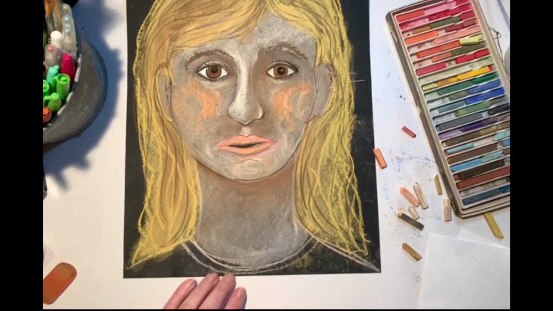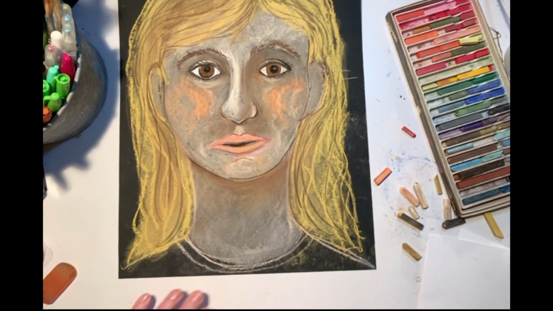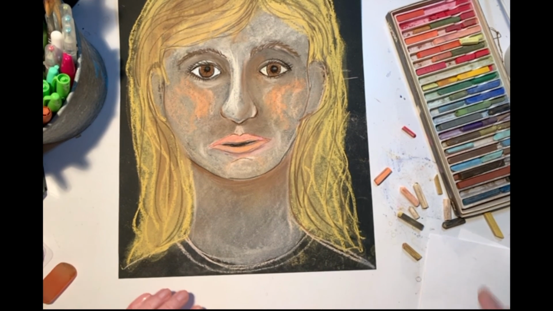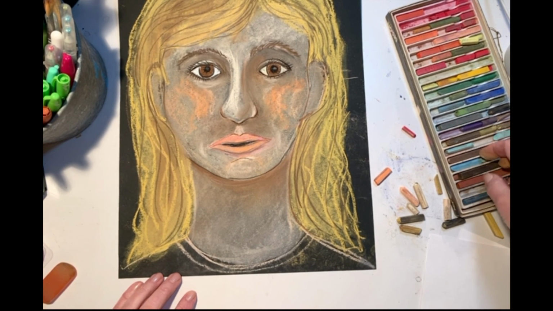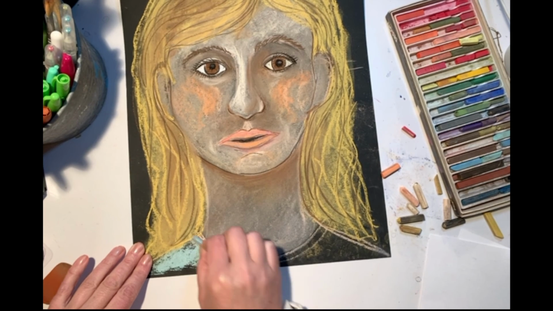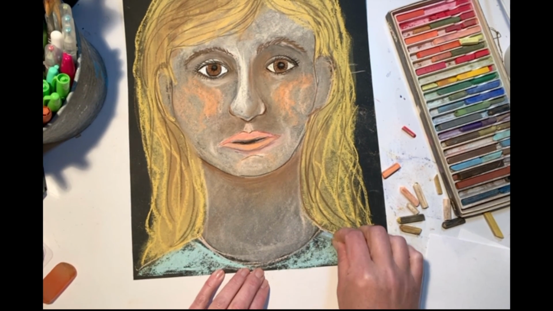So what color do you want to do your shirt? I have not decided what color I want to do mine. I think I want something bright, and since I did yellowish brown hair, I think maybe a blue or an aqua green might be good. So you can see how that looks. It really stands out nicely. You can just do that on the side.